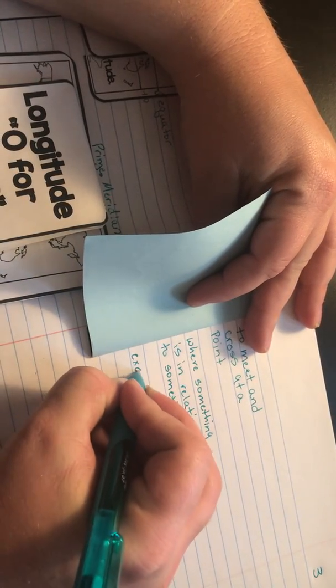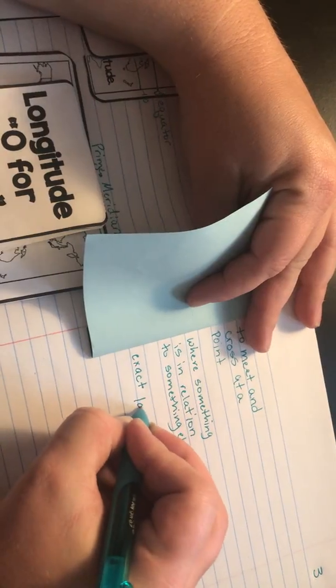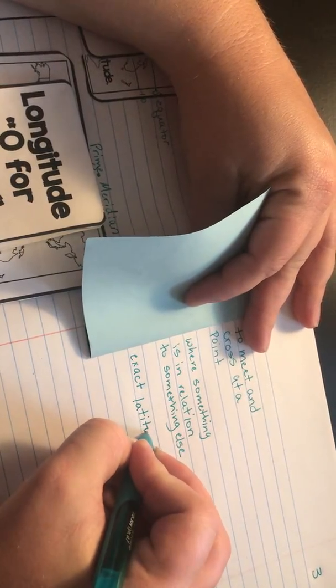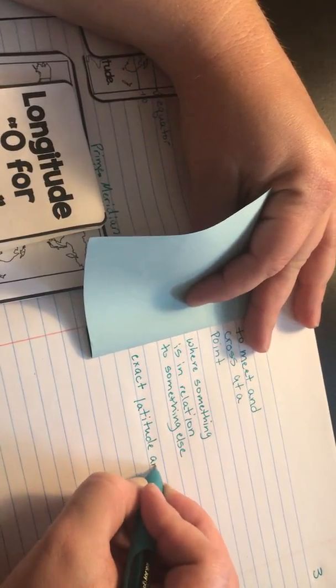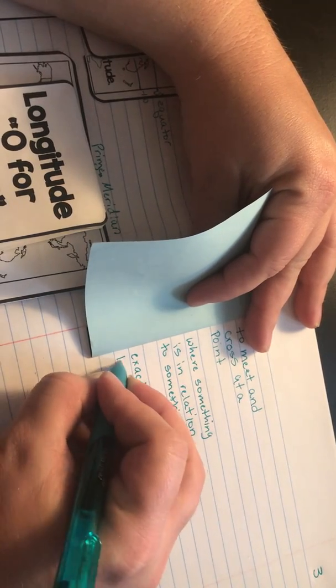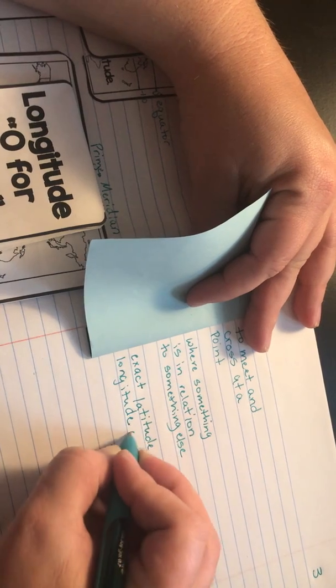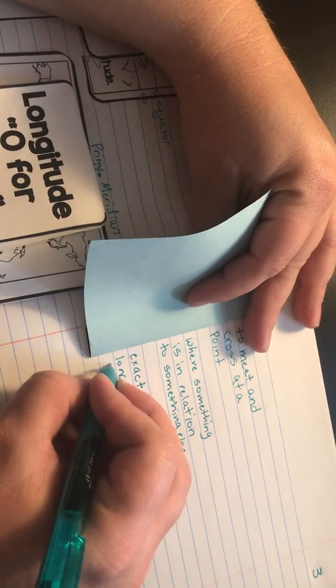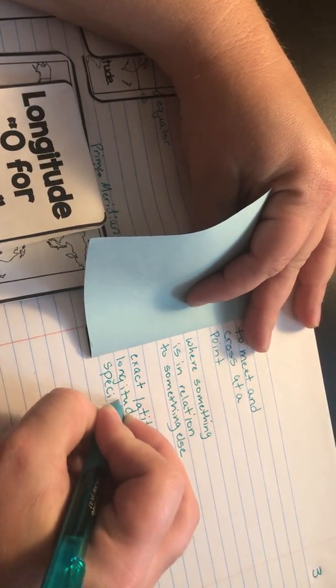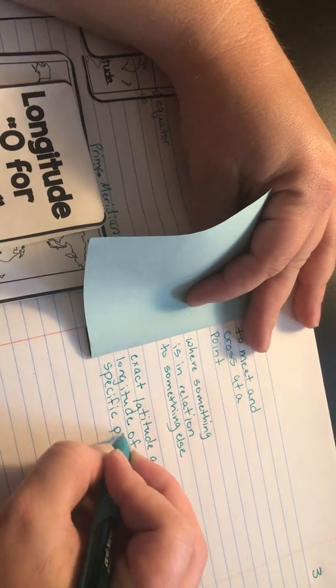Your absolute location is your exact latitude and longitude of a specific place.